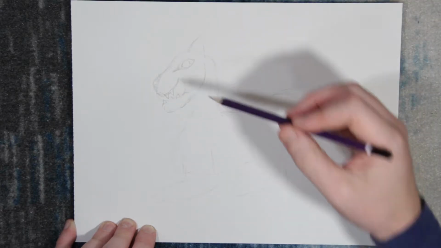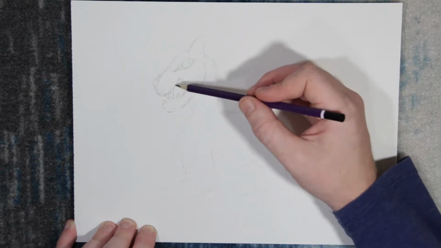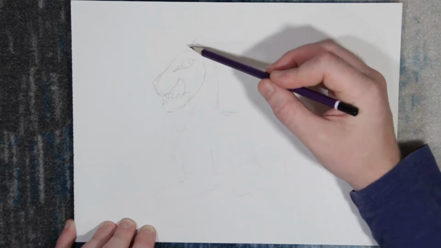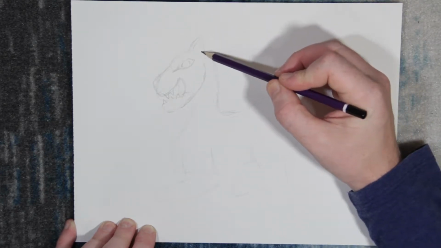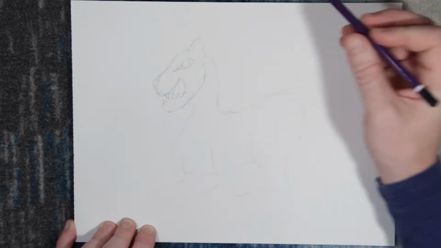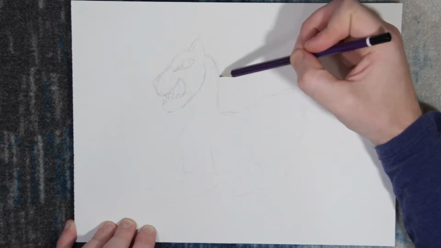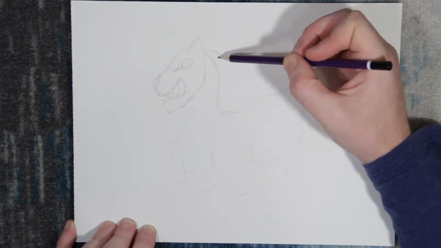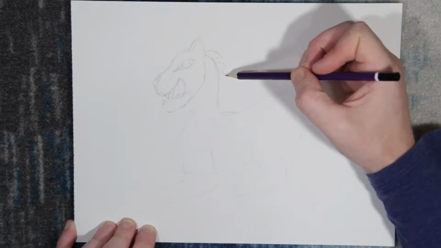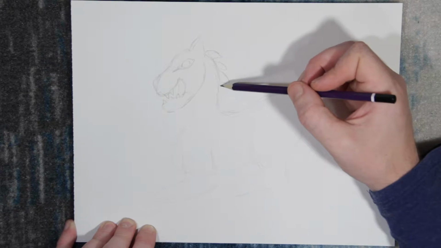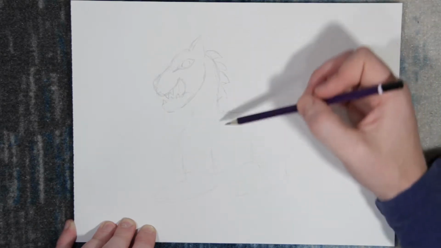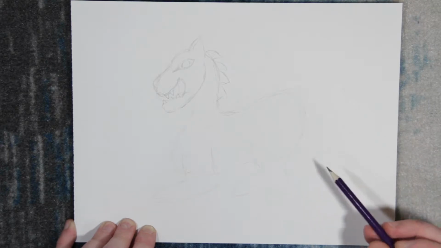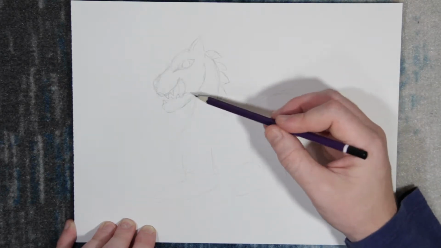Just being very loose, I can fix stuff later. Choose what lines I want to keep. So maybe like that. We'll bring this down, and we'll probably throw in some scales, like what you would see on a dragon. And we'll make these match the stripes that come down off the tiger. That would be pretty cool.